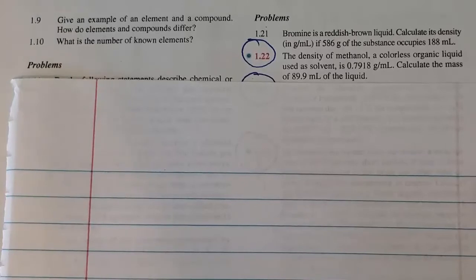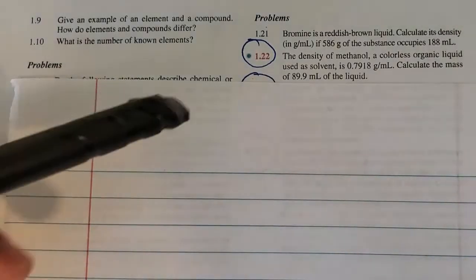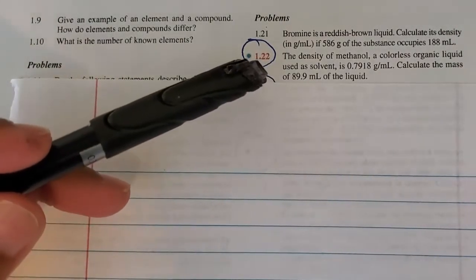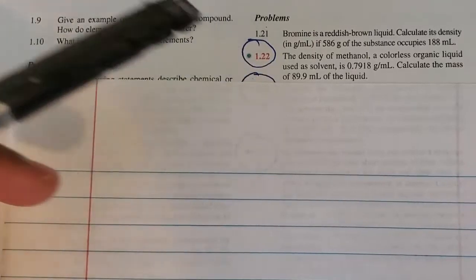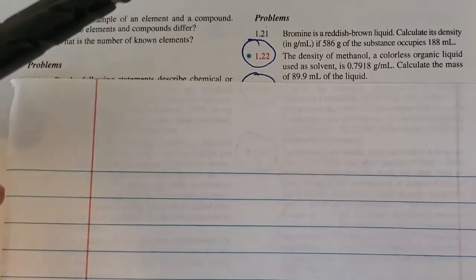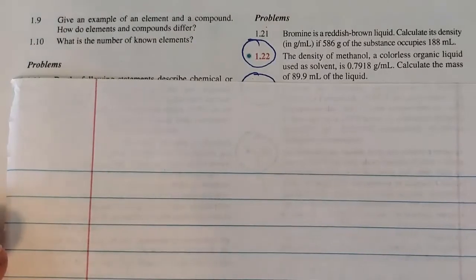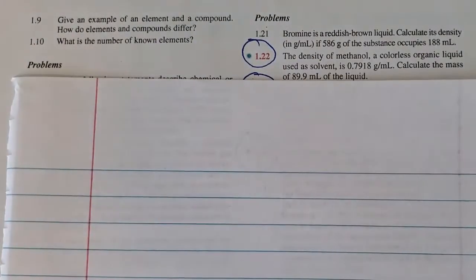That is the definition of an intensive property, but density is also temperature dependent. So at one temperature, the density of methanol or water or gold will be one thing. At a higher or lower temperature, it will be a different value. So there's a temperature dependence to density. As we mentioned before, the formula is mass over volume, and it is an intensive property.